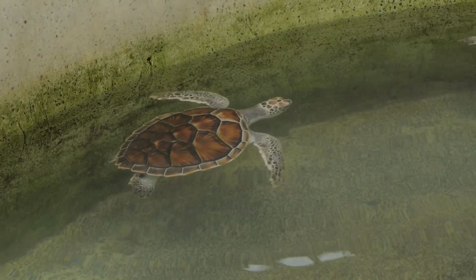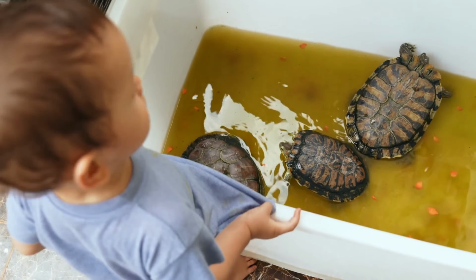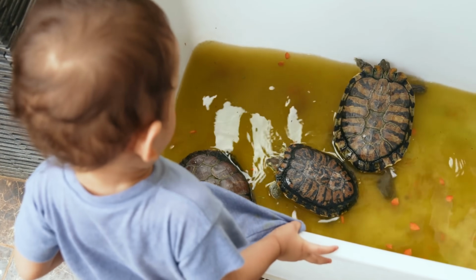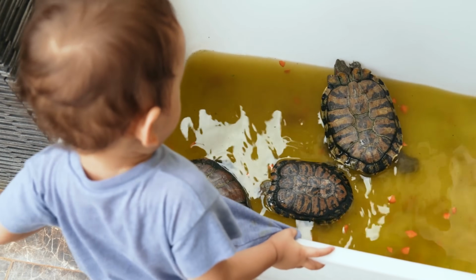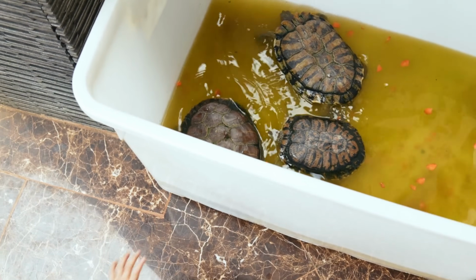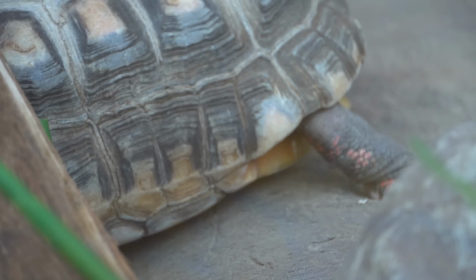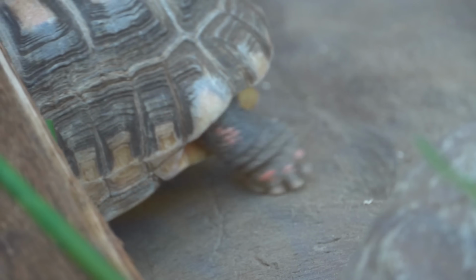Painted turtles are excellent swimmers, but they also spend a lot of time on land. They're omnivores, which means they eat both plants and animals. Their diet consists of aquatic vegetation, insects, worms, fish, and amphibians. And they're known for being pretty good at stealing food. If you feed one of these turtles by hand, it'll probably try to make off with your fingers as well.